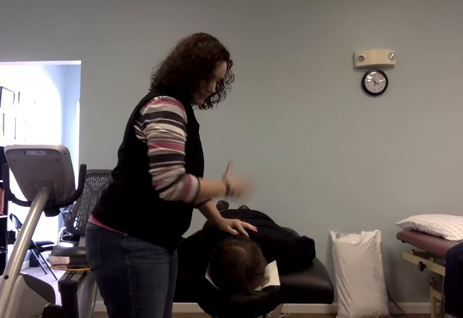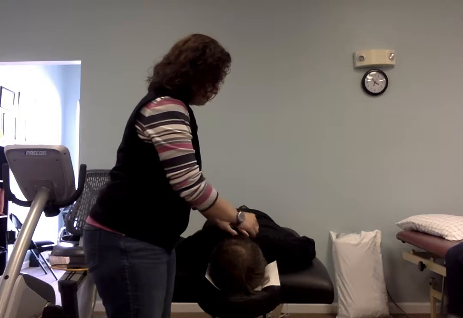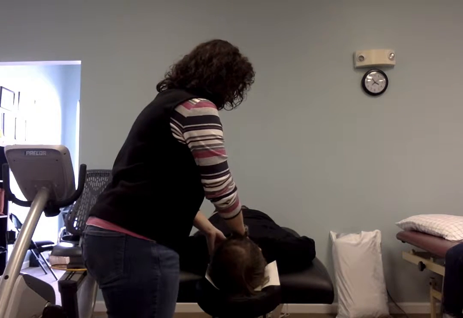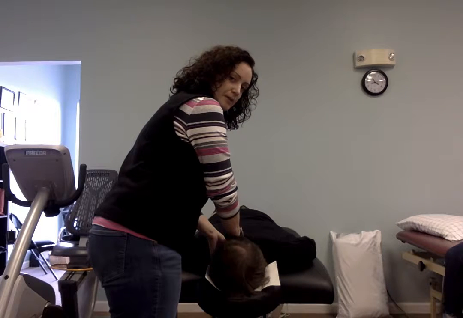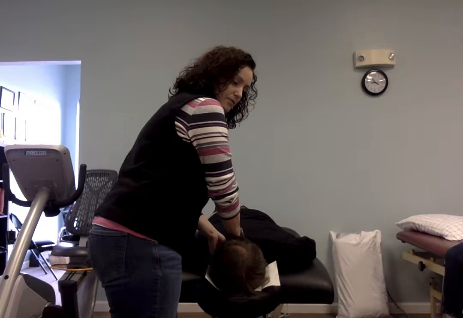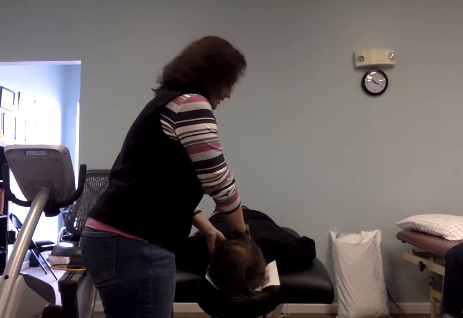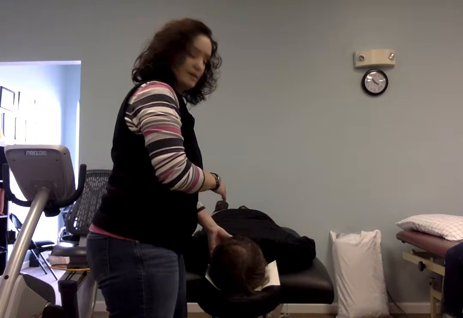So let's say, for instance, Nathan here had some restrictions in the lower cervical area. What I would do is just using pressure of my thumbs, just kind of get right alongside the spine, and just apply some gentle pressure down towards the floor. Nothing overly aggressive, and just hold that pressure for a few seconds, then release it, and again, work those restricted areas until I feel like it loosens up.